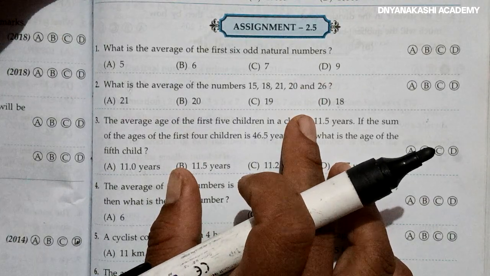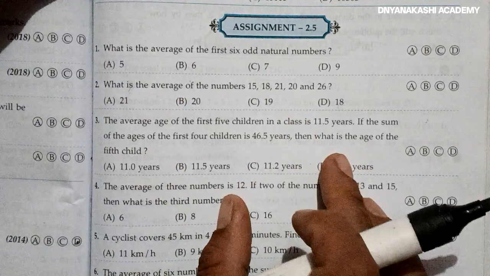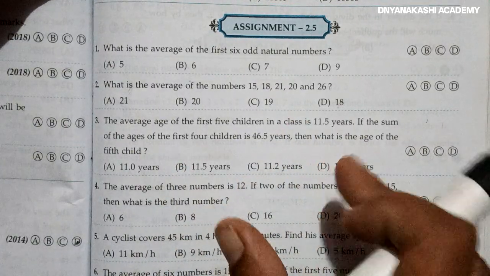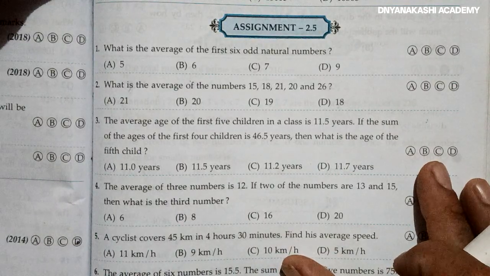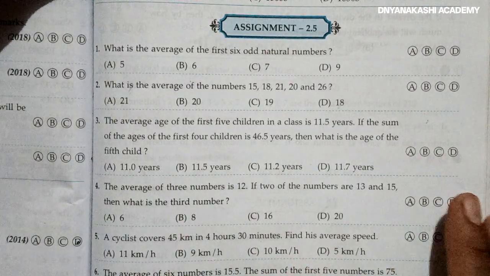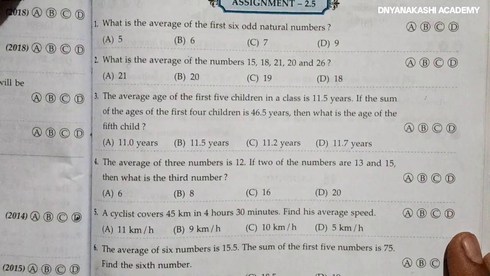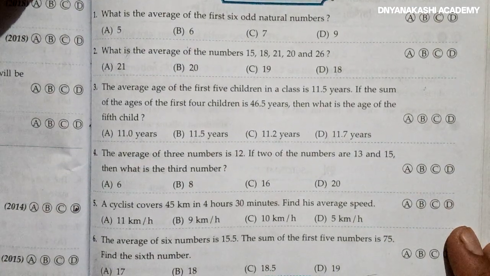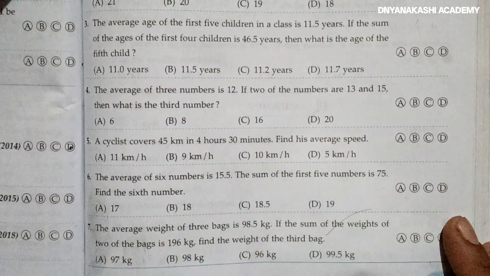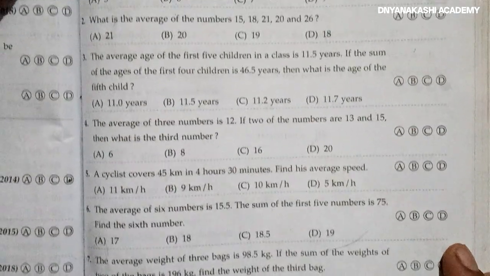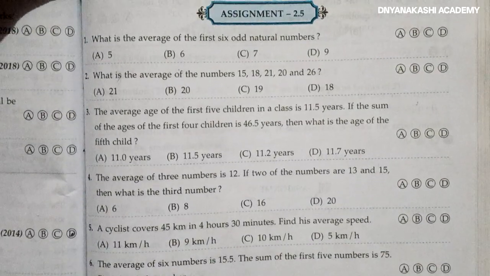Please ask the teacher to solve assignment 2.5 like this question. Comment, and after that I will solve this assignment also. Otherwise, this one is your homework. Please note the questions and solve all of them. Only 7 questions are there. If you have any doubt, please comment in the comment section.